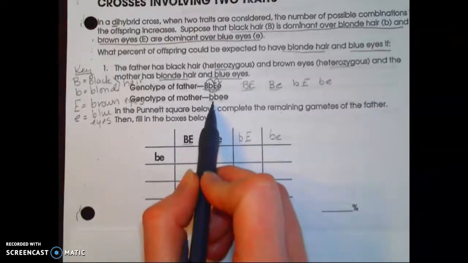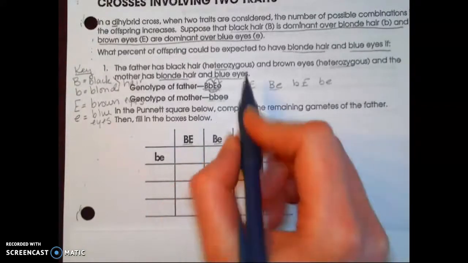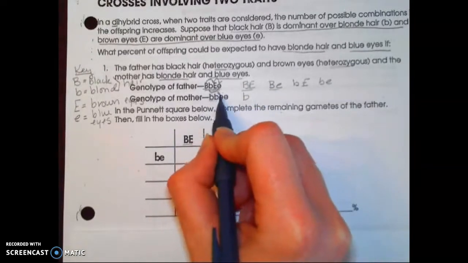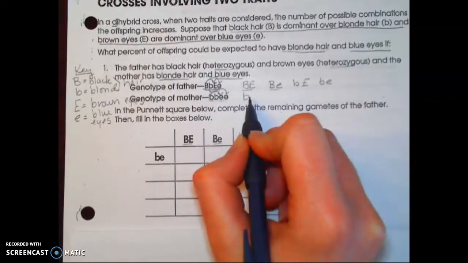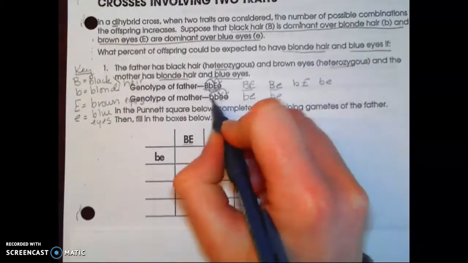Now Mom, on the other hand, we're going to do the same thing, all the possible combinations of the B's and the E's, but you'll notice for Mom that all of her alleles are the same for her genotypes, so all of her possible combinations are going to be the same.